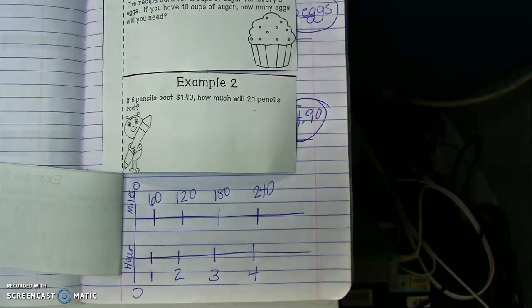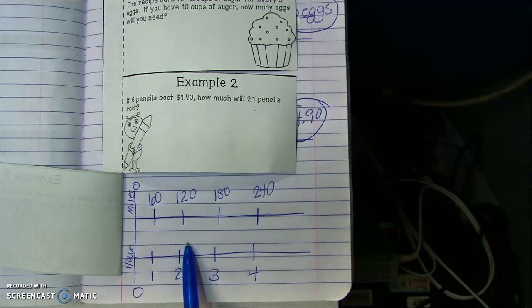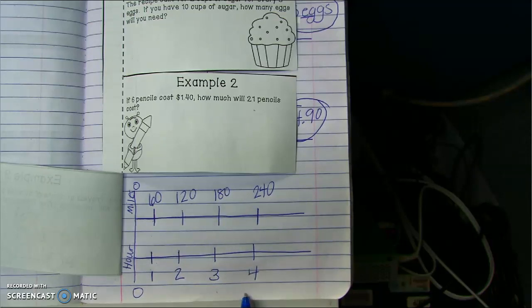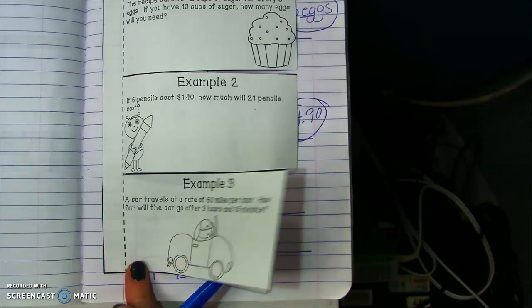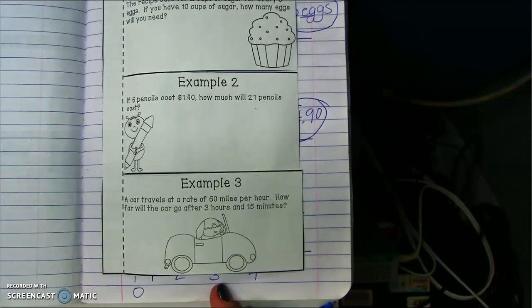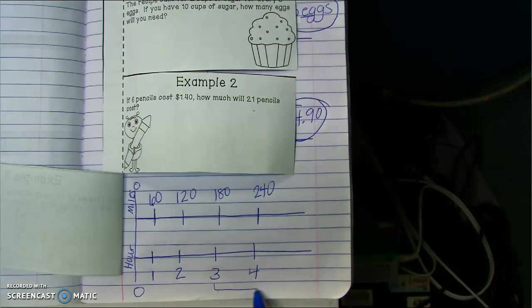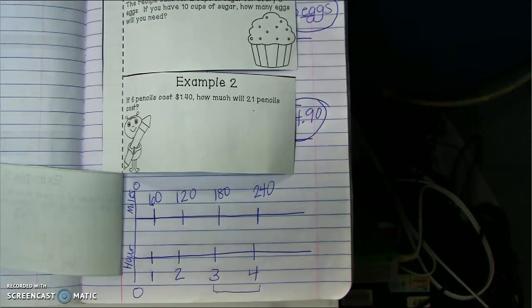240. So right now, make sure that your double number line looks just like mine. 1 hour, you will go 60 miles. In 2 hours, you will go 120 miles. In 3 hours, you will go 180 miles. In 4 hours, 240. Now, let's look back at our question. How far will the car go after 3 hours and 15 minutes? So we're looking between 3 and 4. Do you agree? 3 hours and 15 minutes.